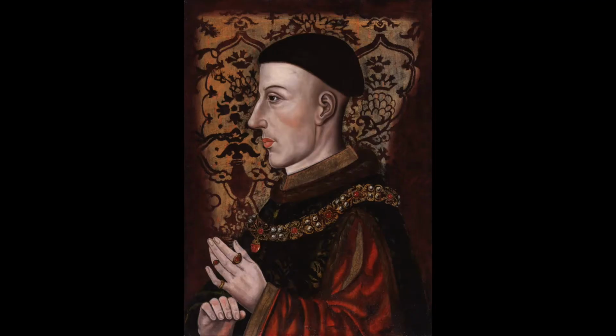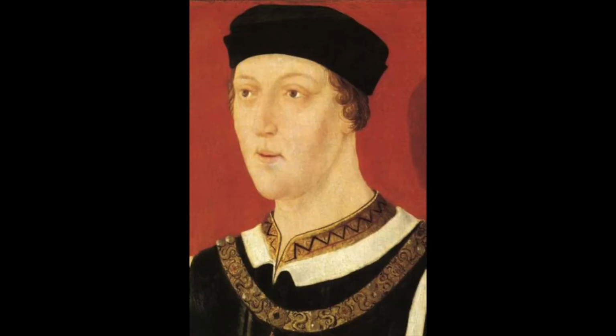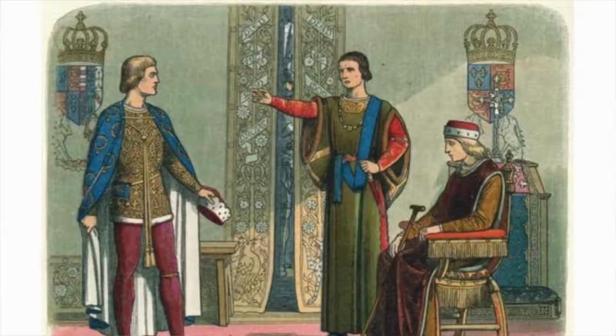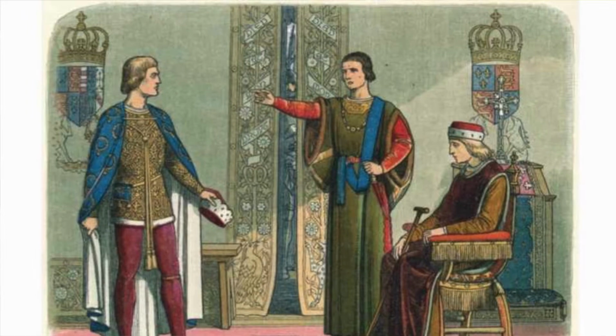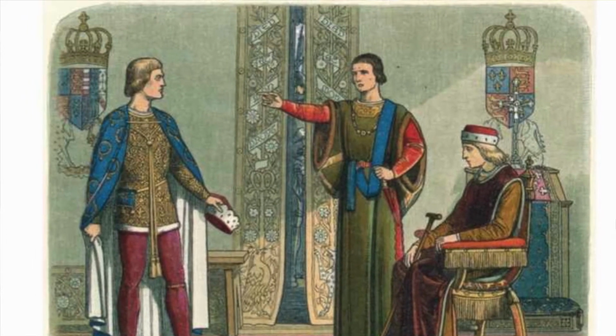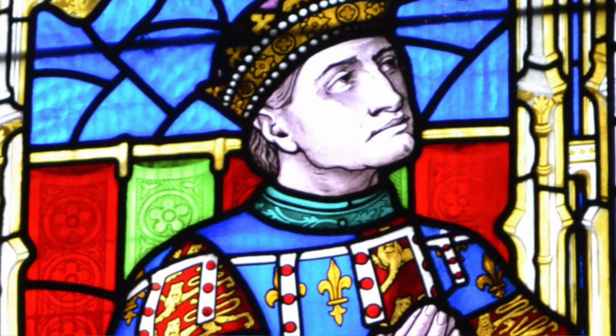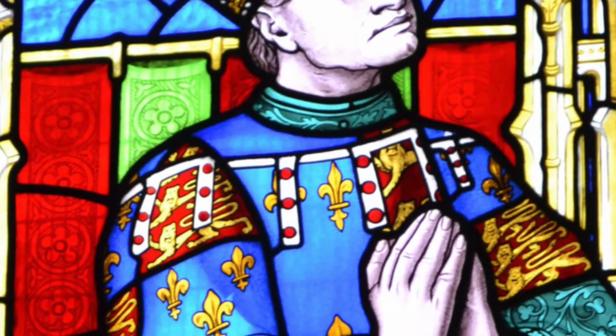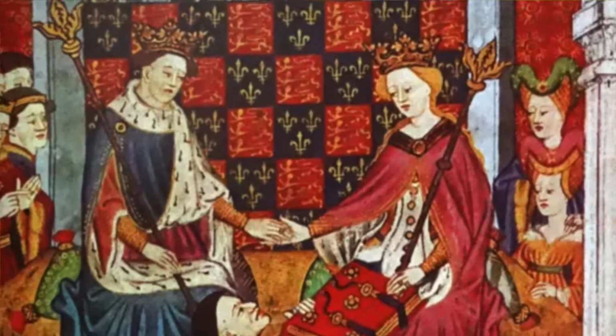So Henry V's son's reign was plagued by instability and constant plots of scheming advisors like the Earl of Shaftesbury and the Earl of Somerset, and of course the Duke of York. And then shrewd political maneuvering by King Henry VI's wife, Margaret of Anjou.